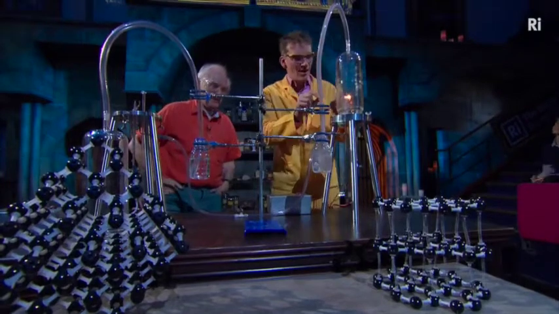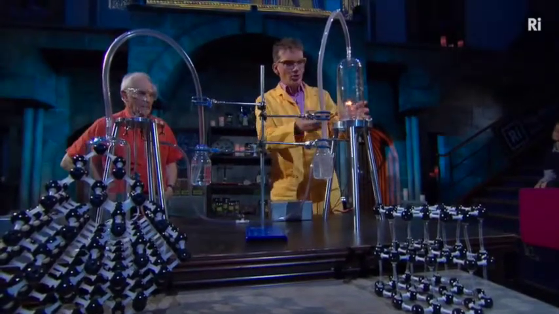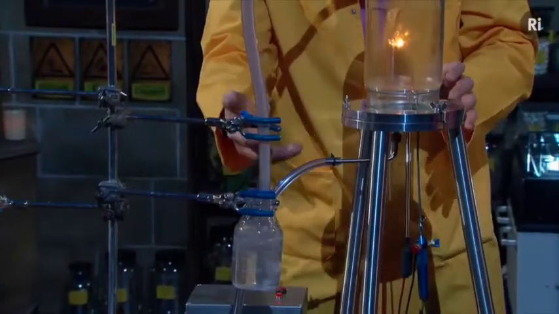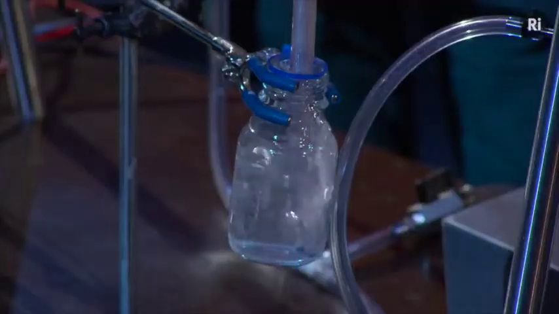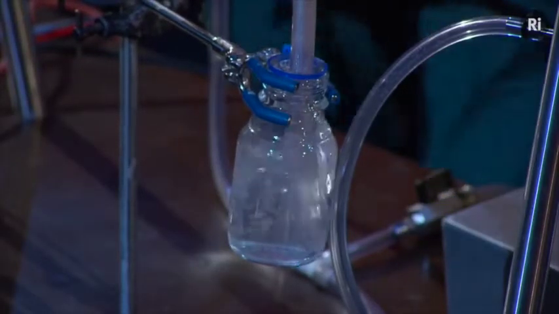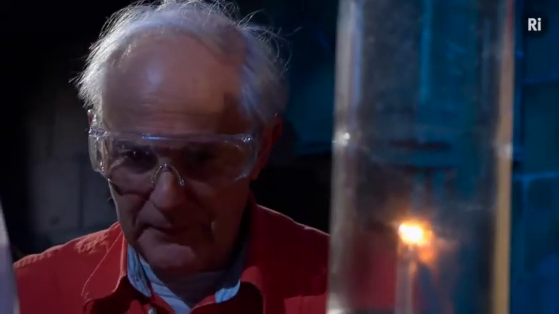This is the carbon combining with the oxygen that's flowing through here. And hopefully we're going to see this changing colour, giving us the milky colour, showing that there's carbon dioxide present.